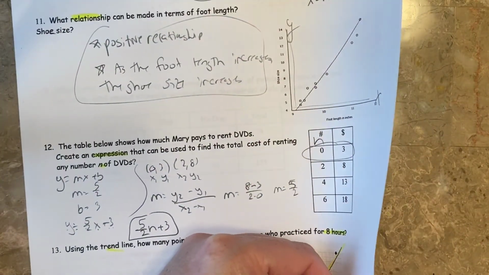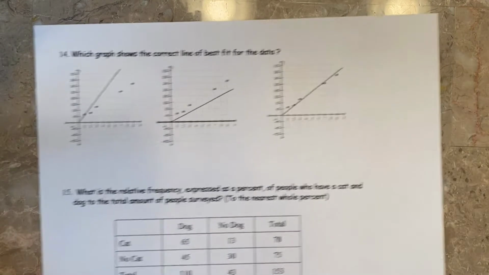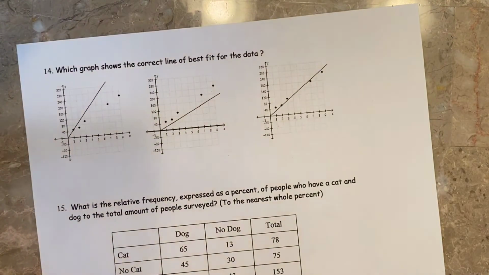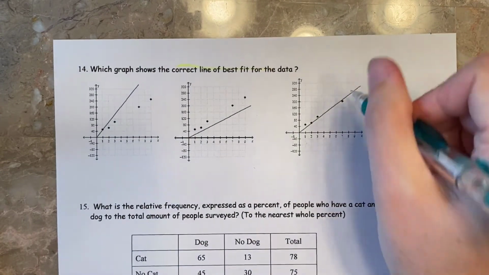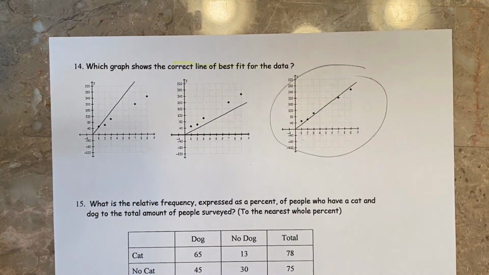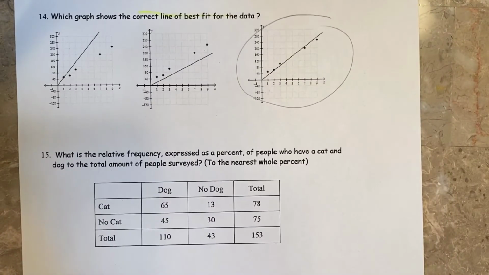All right, hopefully you guys are doing okay with day 6. All right, number 14. Which one's the correct line of best fit? You should definitely always pick the one where the line is in the middle of the dots. So if you picked 14, you got it correct.